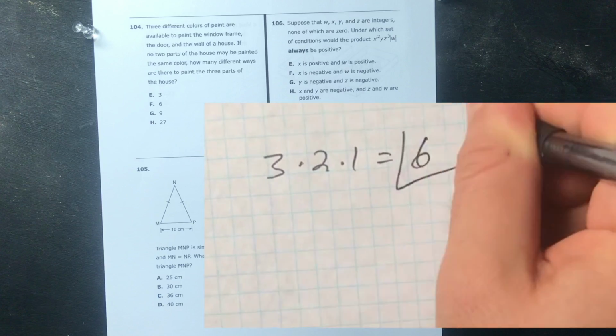Three different colors of paint are available to paint the window frame, the door, and the wall of the house. If no 2 parts of the house may be painted the same color, how many different ways are there to paint the 3 parts of the house? Dealing with a permutation here. 3, 2, 1, multiply, 6.